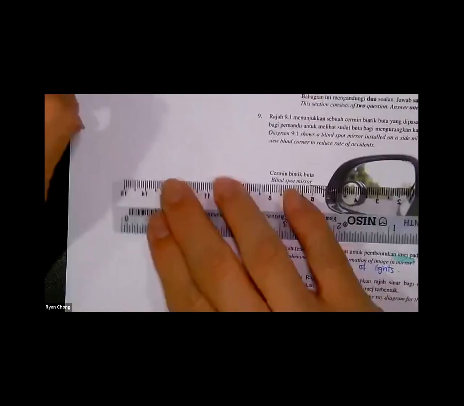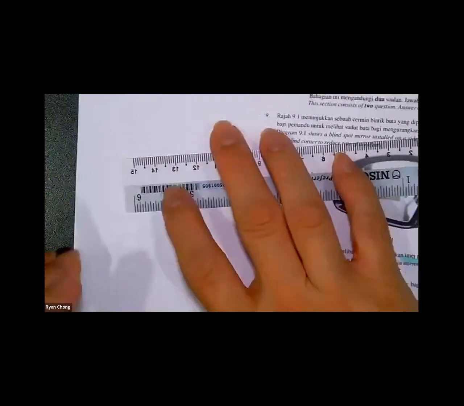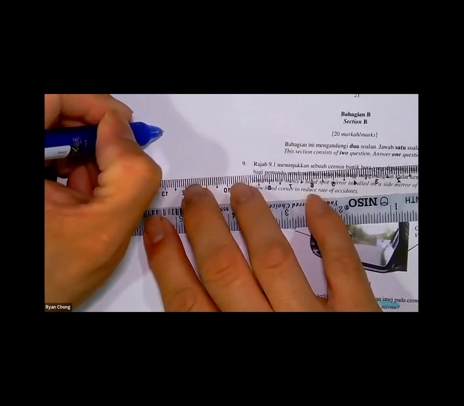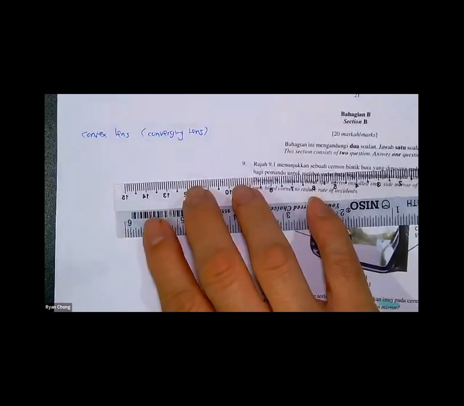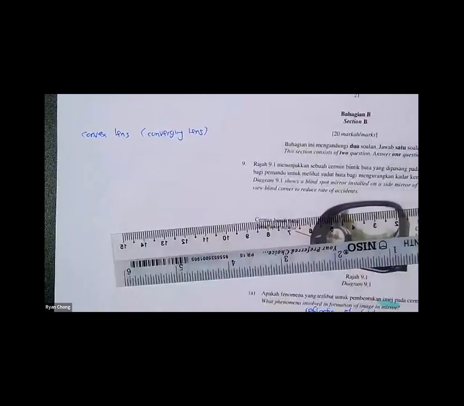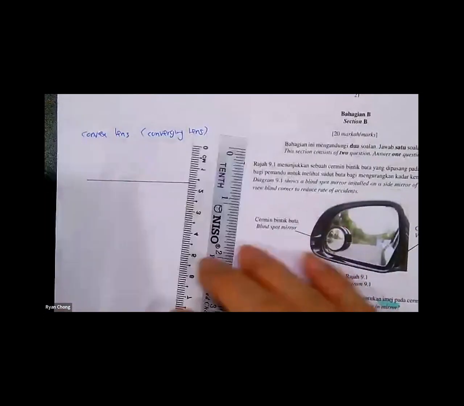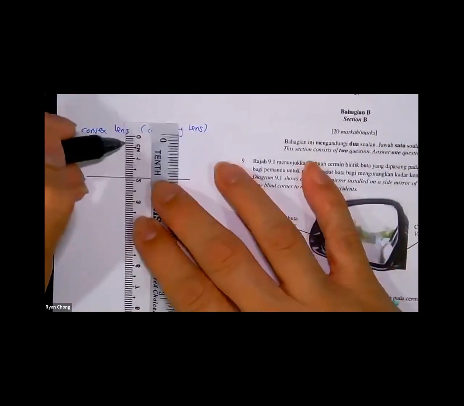Lens, convex lens. Okay, we go for convex lens first. Convex lens is also named a converging lens, because we are going to focus all the light together. For convex lens, I also have to advise you that the principal axis is important, and one more thing, this is the lens, right?